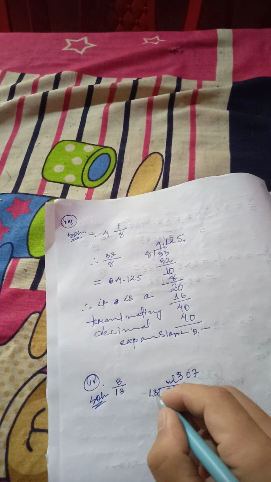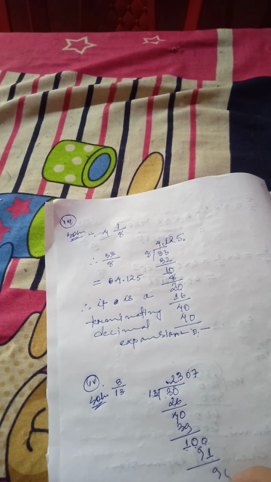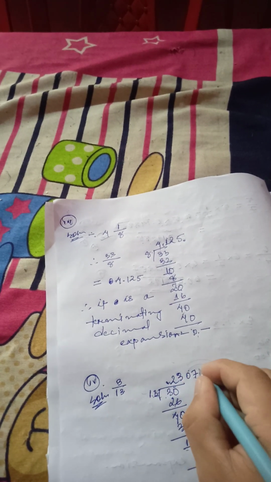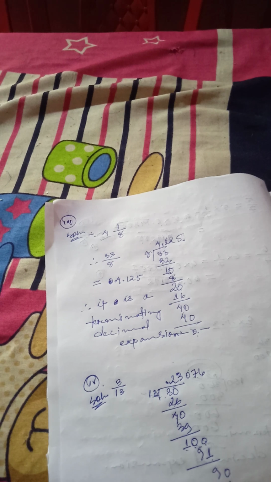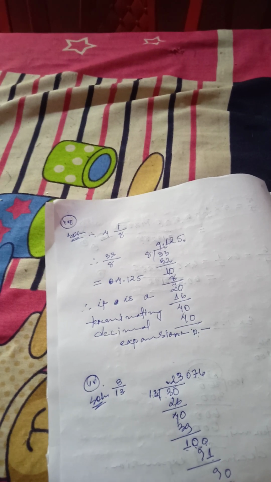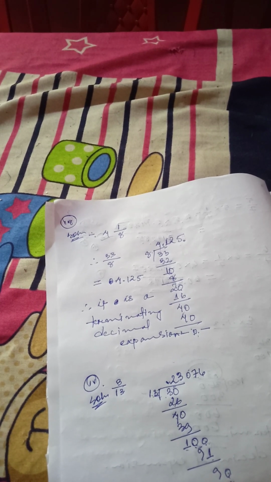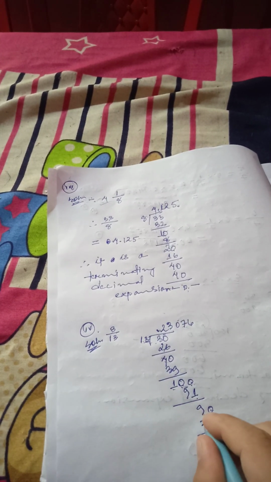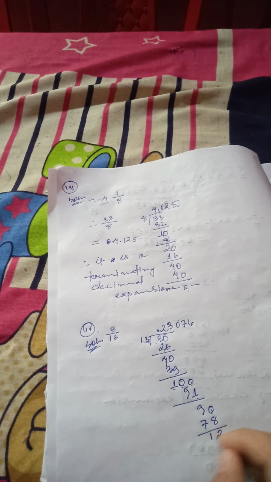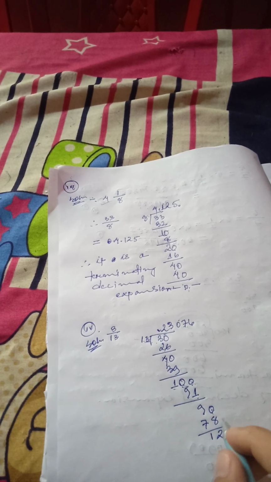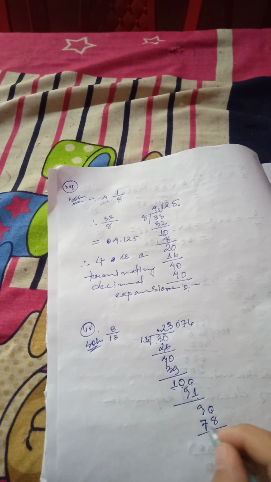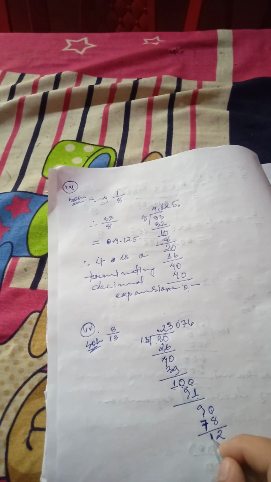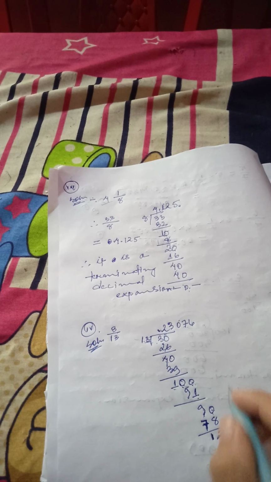Okay, so that's it. Then here at this point we can take zeros again. So 13 into 6 will be how much? 6 3s are 18. 6 1s are 6, 7. Okay, that means 10 minus 8 will give you how much? 2. Here there will be 8. 8 minus 7 will be 1. Okay, that is 12.